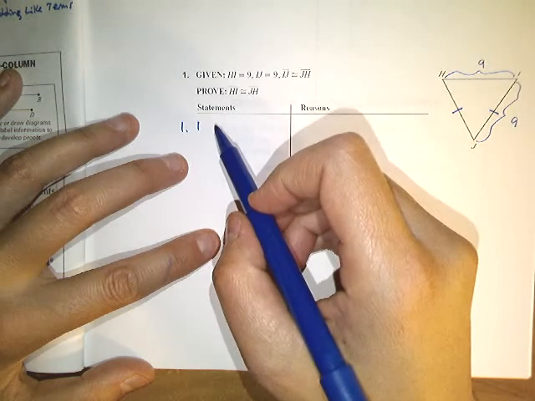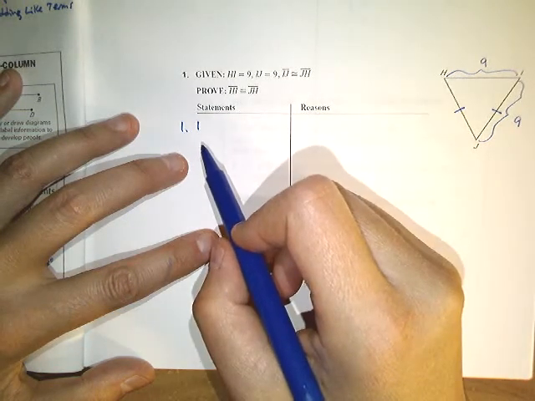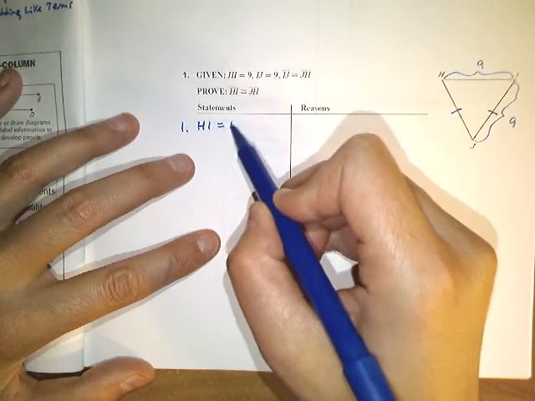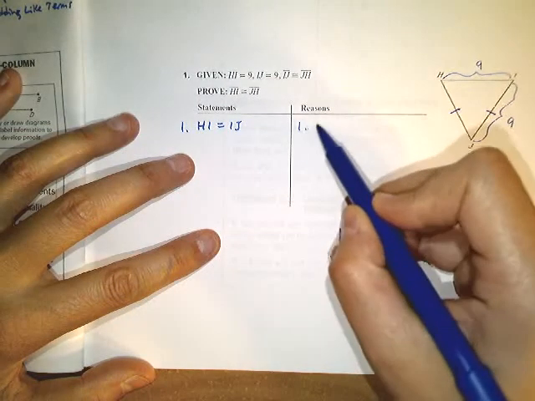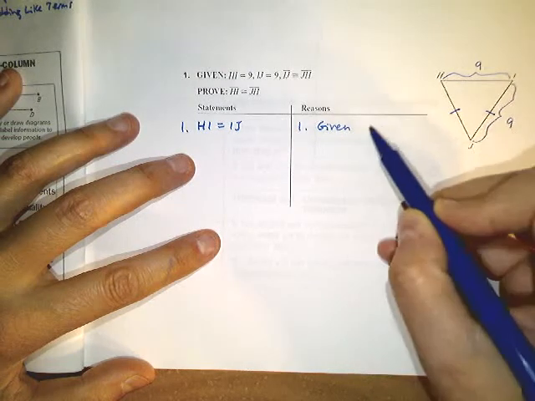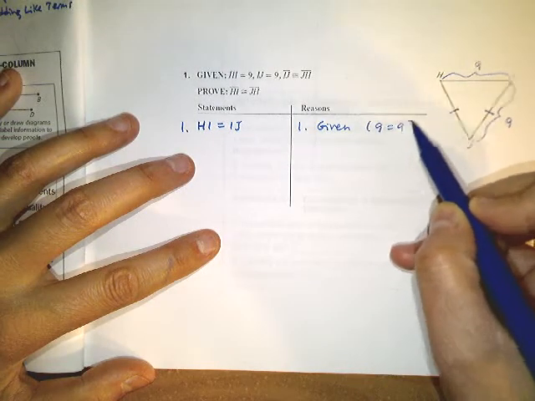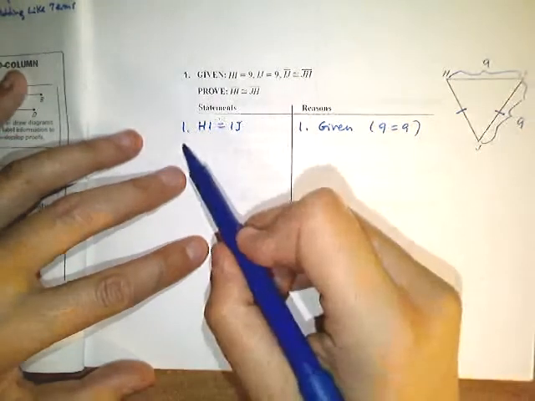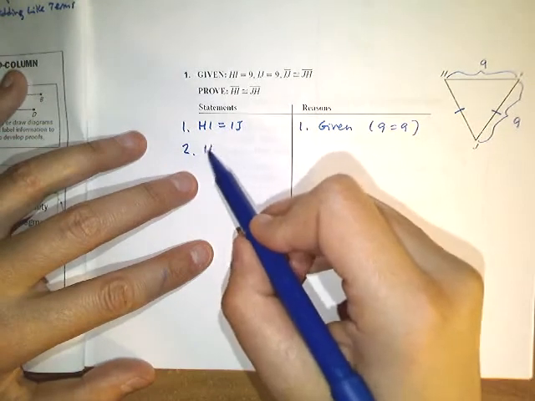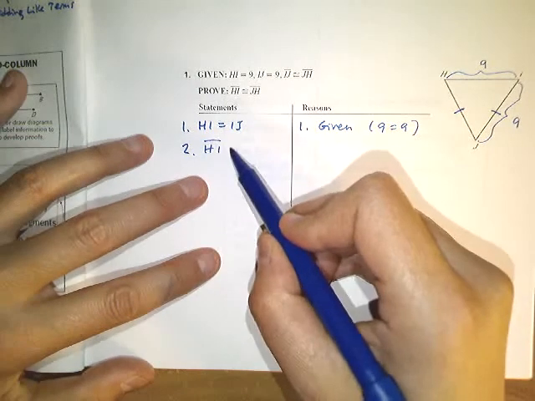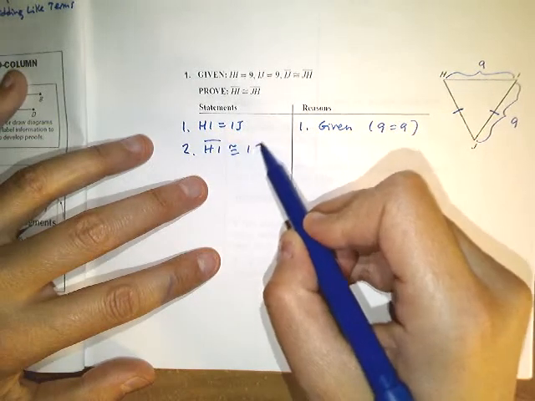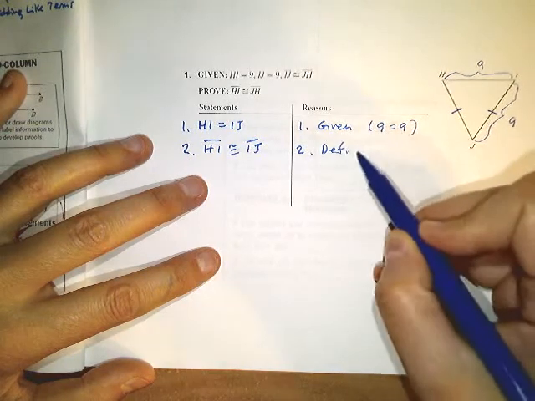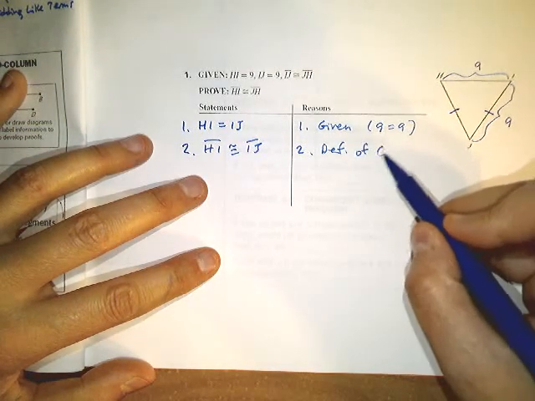let's see. Let's do HI is equal to IJ. Now, this is actually given to me since 9 equals 9. And so from that, I can conclude that line segment HI is congruent to line segment IJ because of the definition of congruent segments.